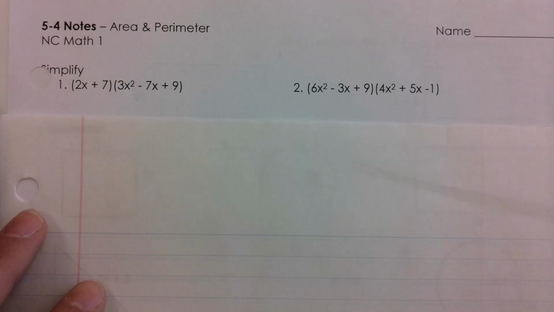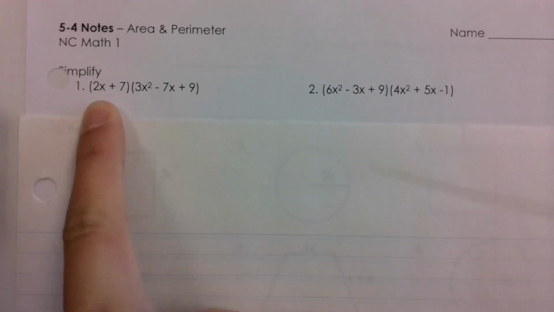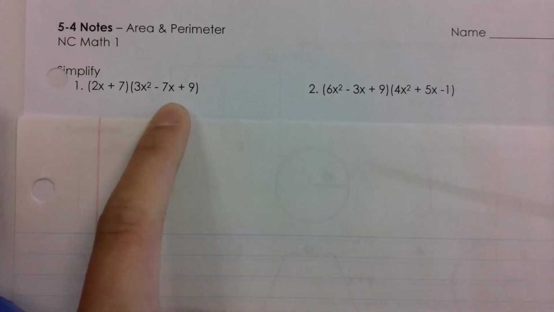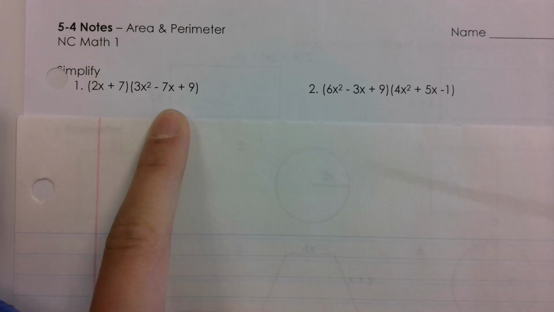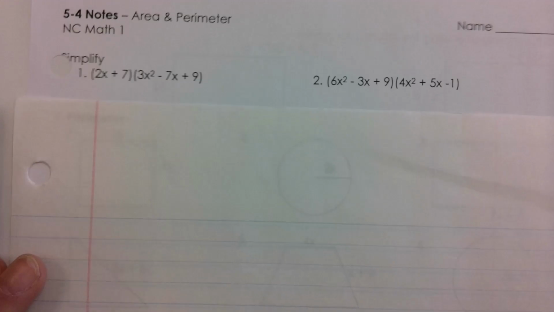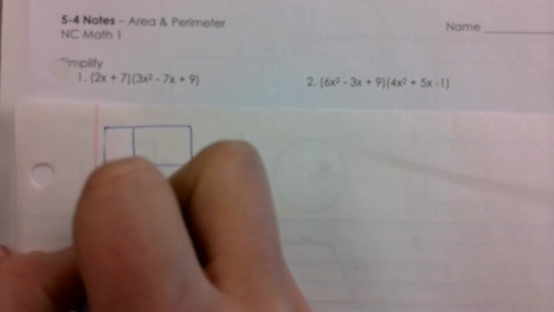If we're looking at number 1, we are multiplying a what? What is this first one called? How many terms? 2 terms, so it's a binomial. So a binomial times a trinomial. So how big does our box need to be? 2 by 3. So we need a 2 by 3 box. Let's get that going. Mine's going to be a little squished. Oh well.